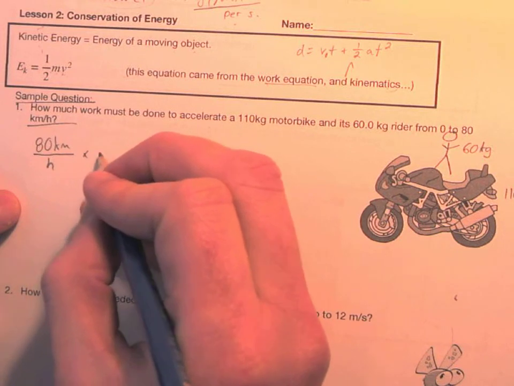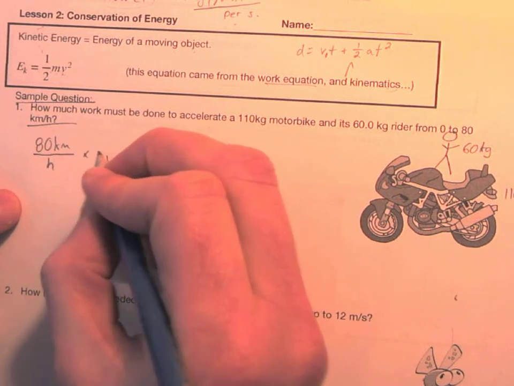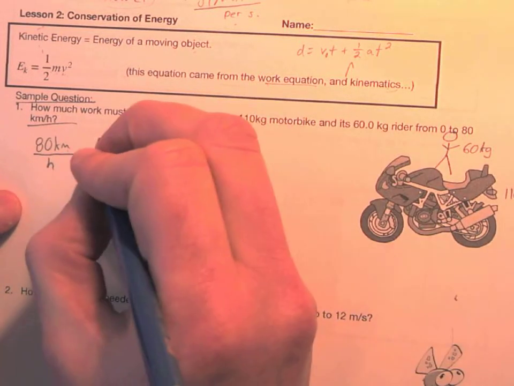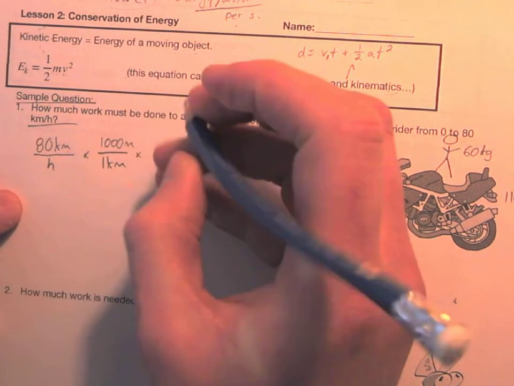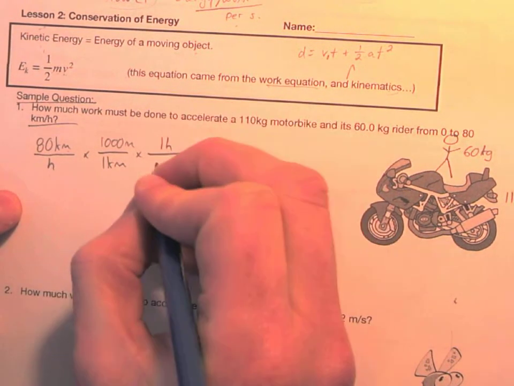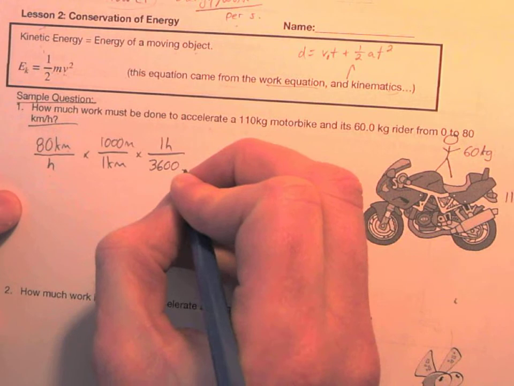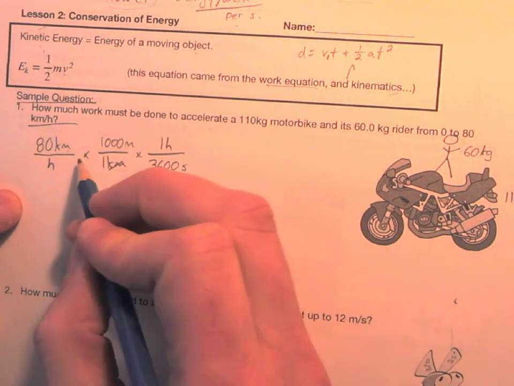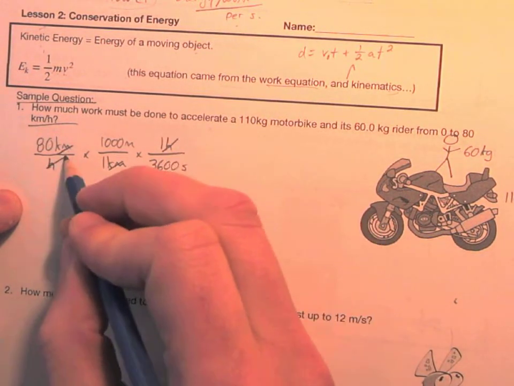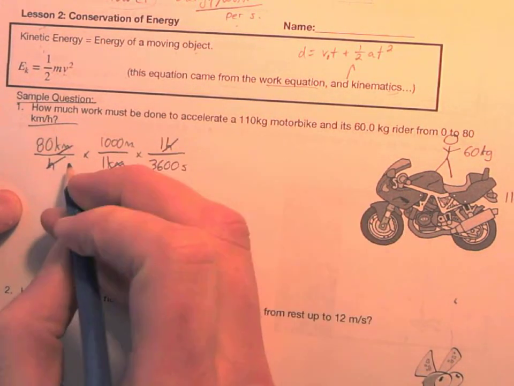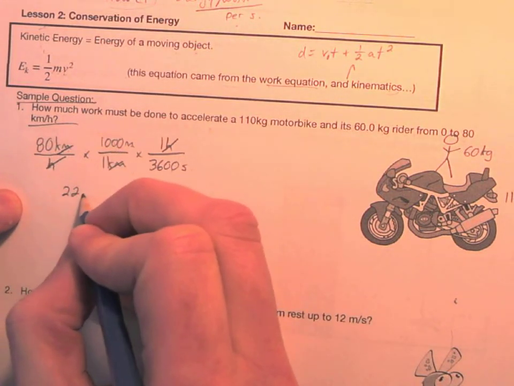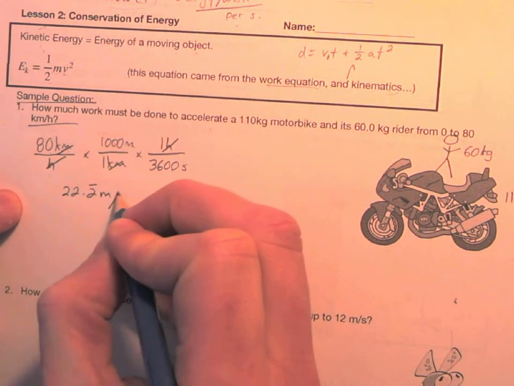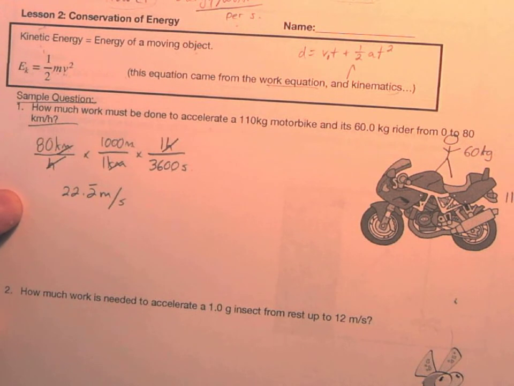So I'm going to do my conversion. 1 kilometer, to cancel out that kilometer, is 1,000 meters. Now I got to cancel out that hour. 1 hour, I'm going to do a shortcut, is 3,600 seconds. Those cancel, and we're left with meters per second. So if I go 80 times 1,000 divided by 3,600, I get 22.2 repeating meters per second. So that's the speed that we accelerate to.